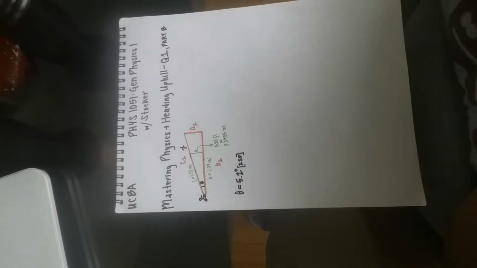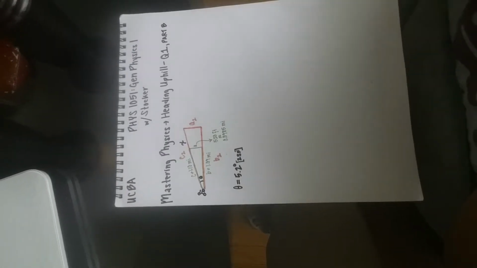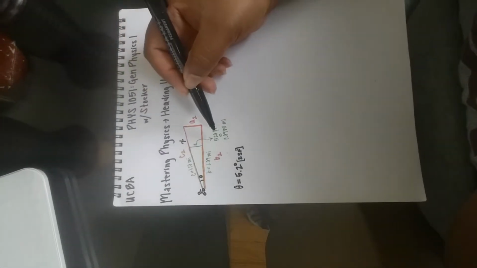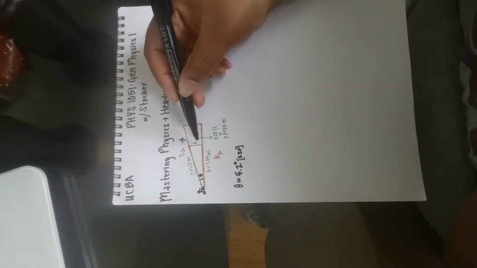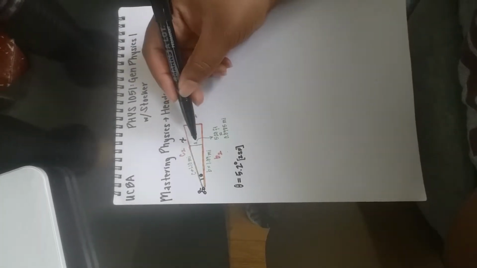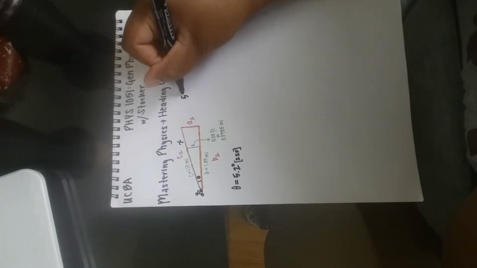For this problem, what I did first was add the 520 feet from our first triangle that we created, side A, plus it wants us to go up another 120 feet of elevation.